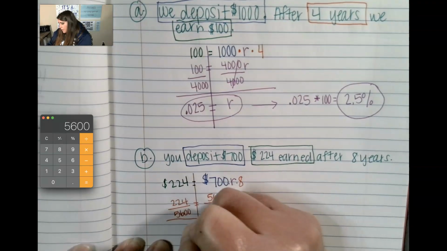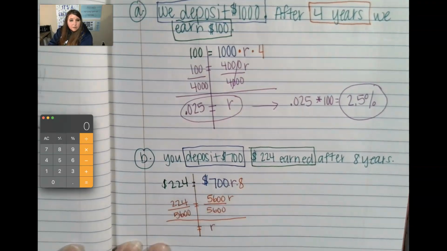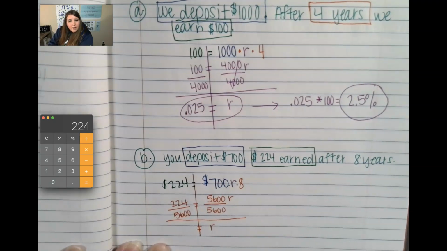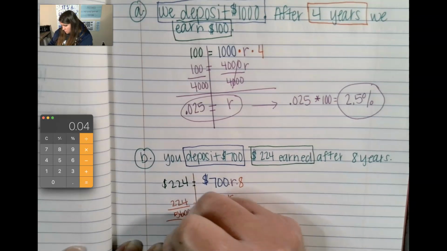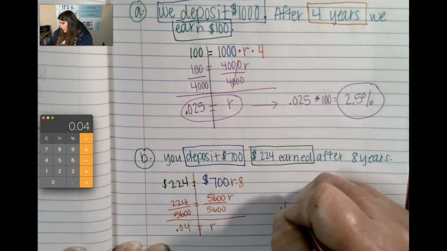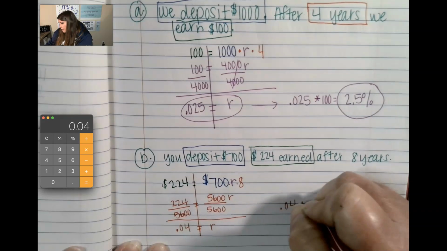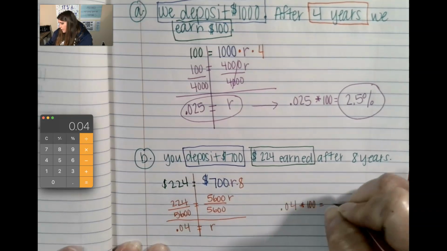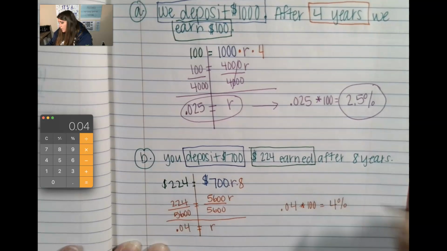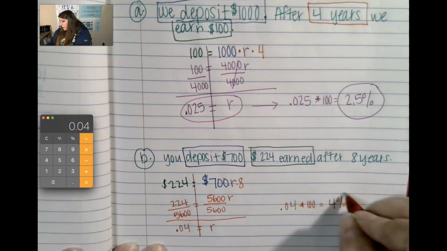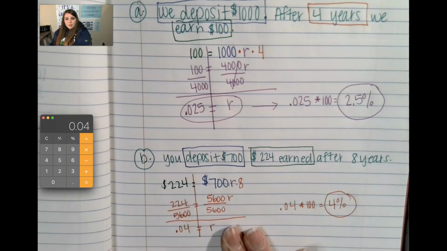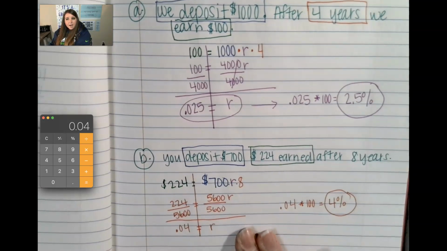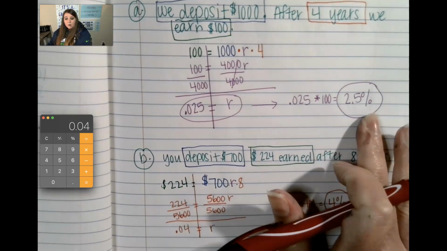So our rate equals 224 divided by 5,600, which gives us 0.04. We're going to multiply that by 100, and that's going to give us 4%. So when we put our money into this bank account, it earned a higher interest rate than the account in example A.